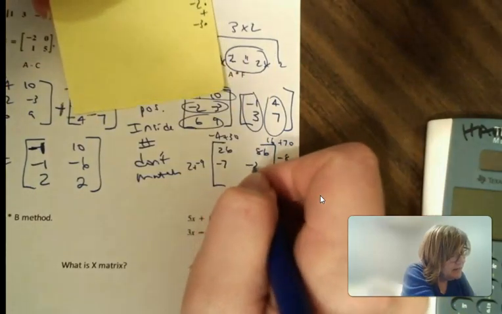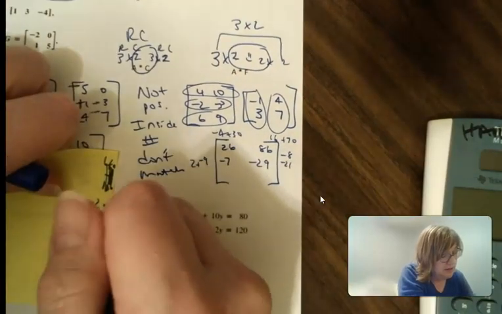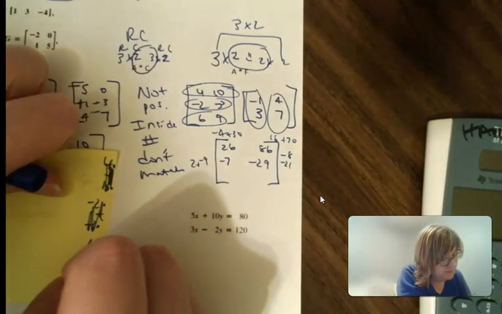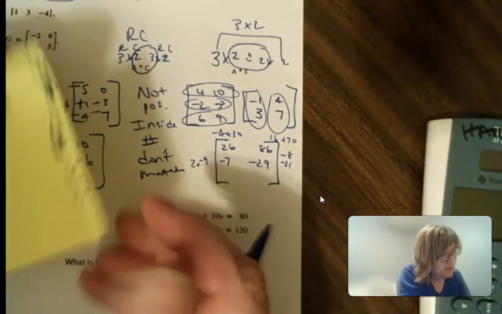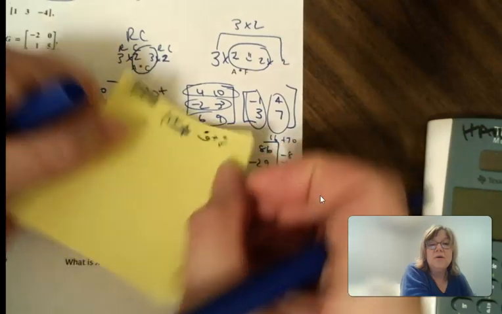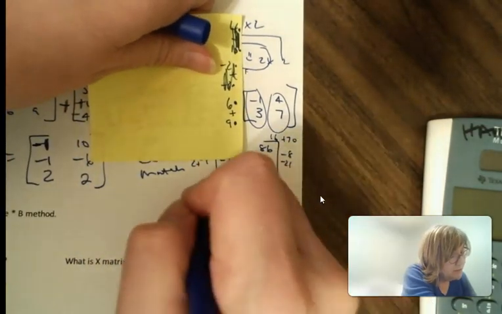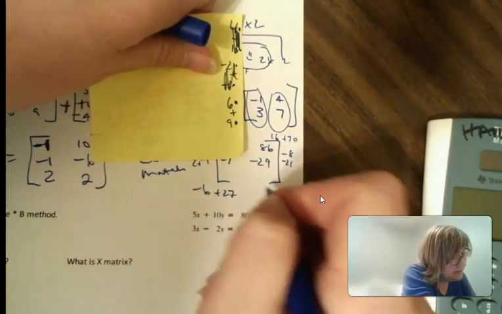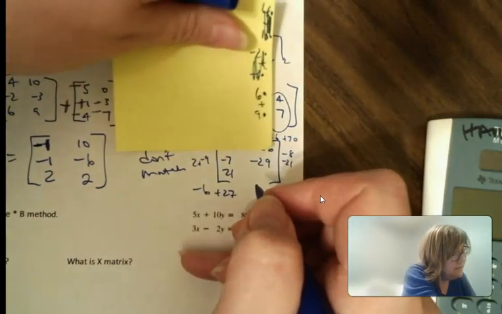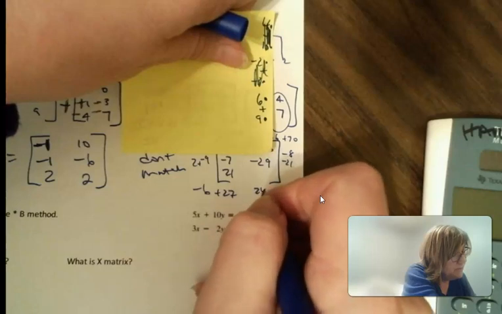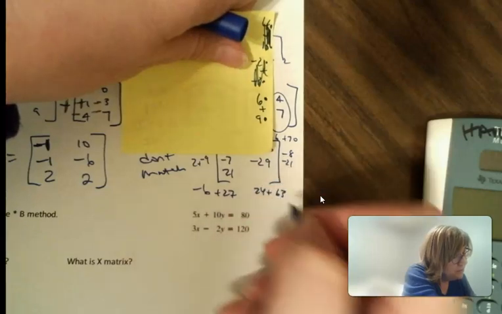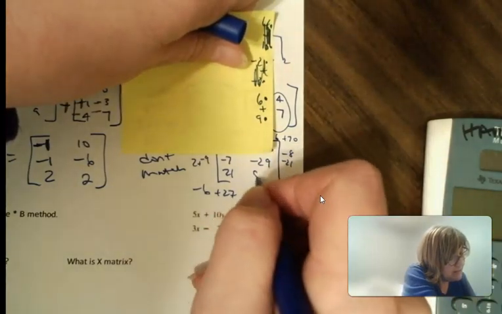I think that's a negative 29. All right, and then the last one, I'm going to take this row and do all the columns, RC Cola. So I get what? Negative 6 and 27. Is that 21, I believe? And I'm going to take 24 and what? 63. Boy, I think that's 87.